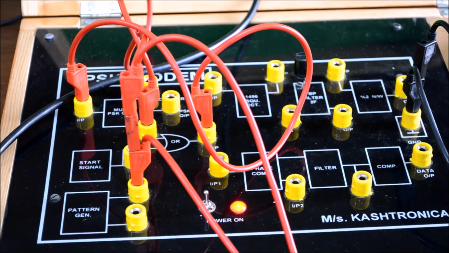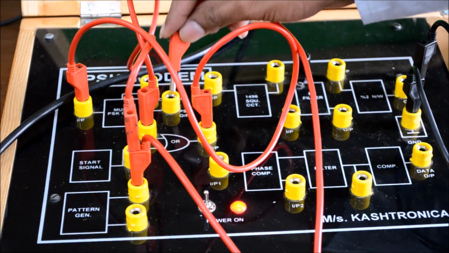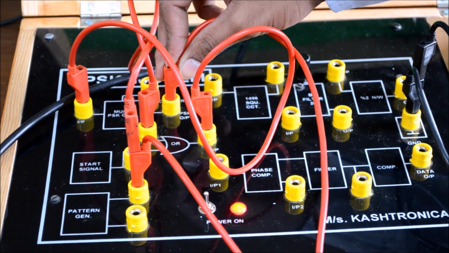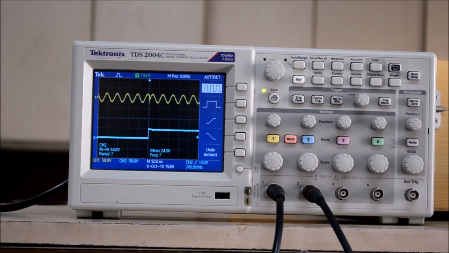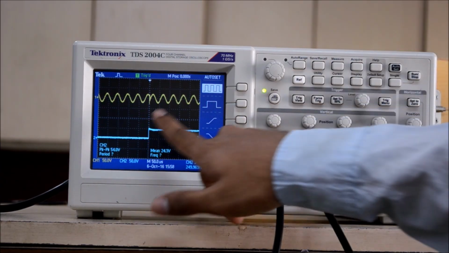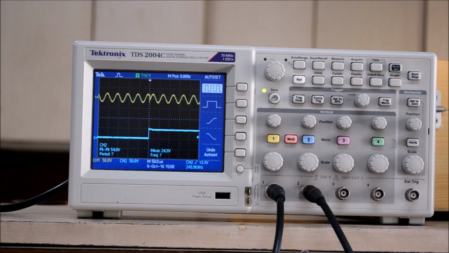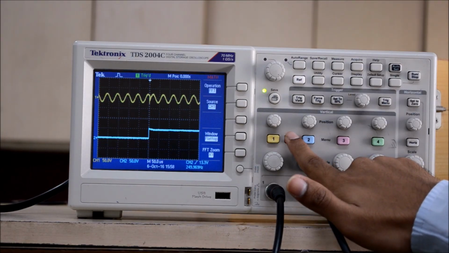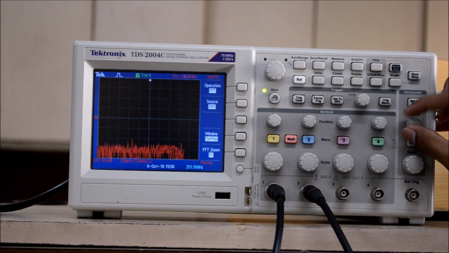To observe the BPSK spectrum, connect the first channel of the DSO to the BPSK output, which is generated after the multiplier PSK generator. So you can observe the BPSK signal here. The BPSK signal is connected to channel 1 of DSO. To observe the spectrum, we'll press the math button. Now we'll adjust the spectrum.